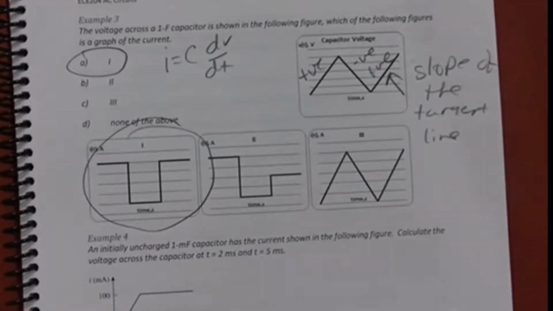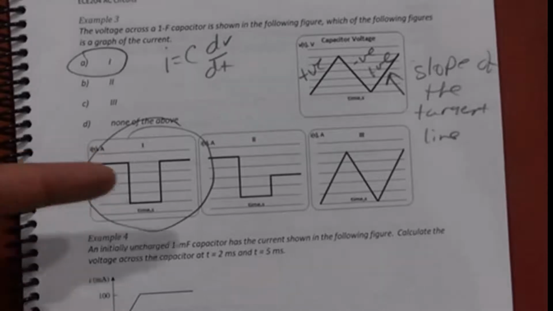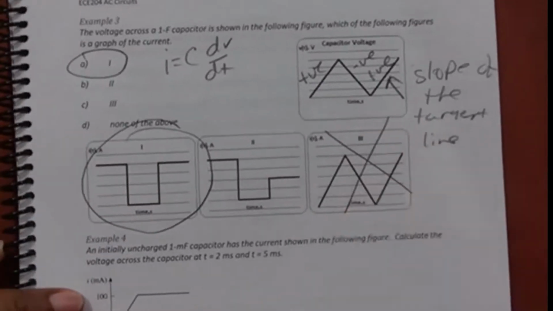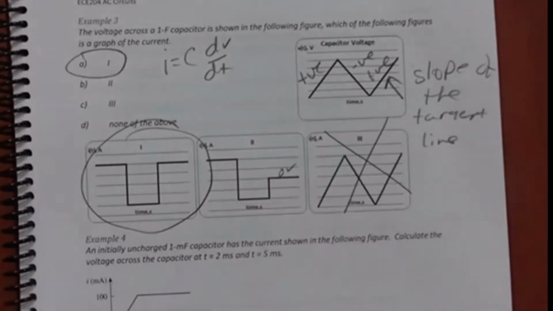So even without numbers, I know the shape needs to be positive, negative, and positive. This doesn't work because that's not the derivative, and this doesn't work because it goes to a different value here. Does everyone see why the answer is A, as in apple?